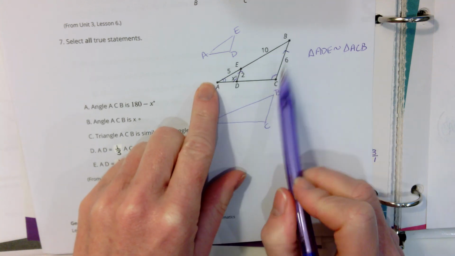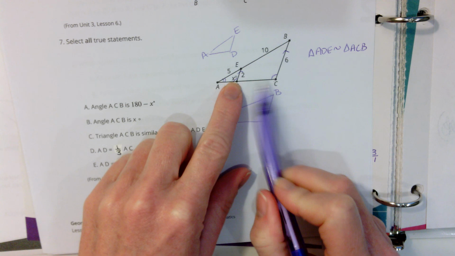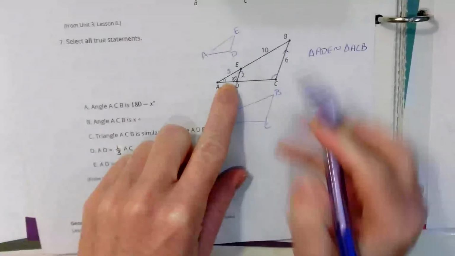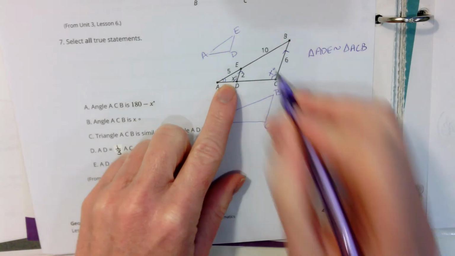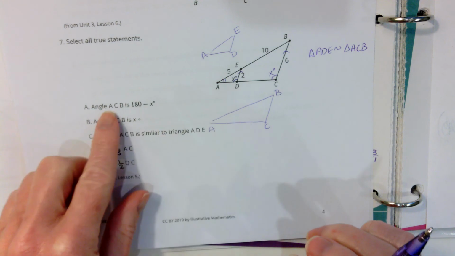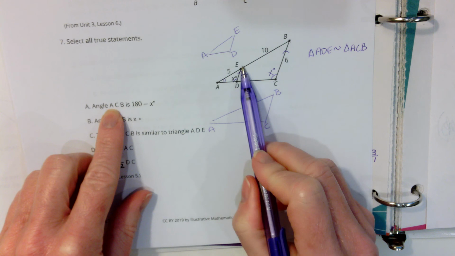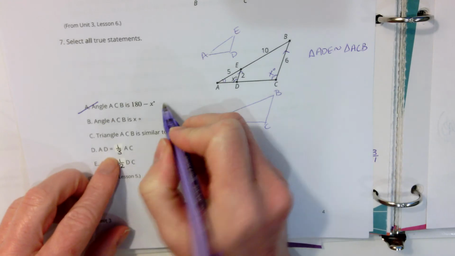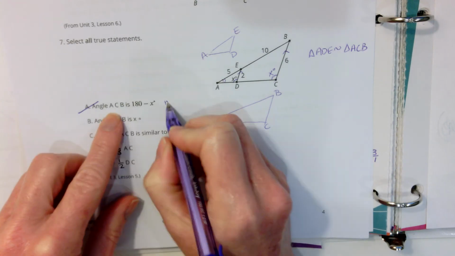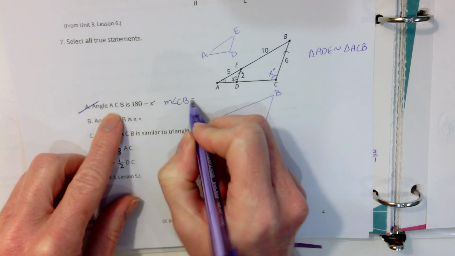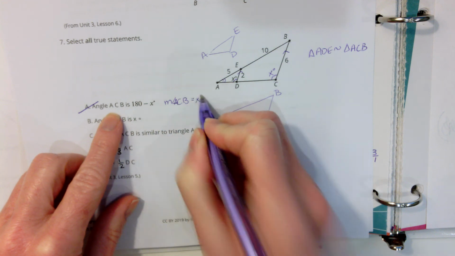ACB. Well, no, it wouldn't be 180 minus x. It is x. Those two angles would be corresponding. Angles ACB and ADB would be corresponding. So the measure of angle ACB is actually x degrees, and I know that.